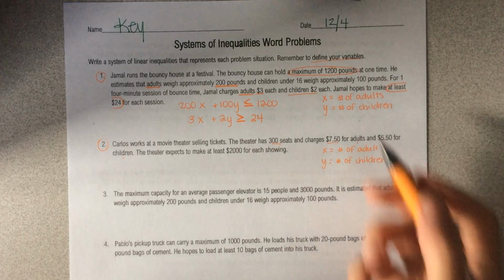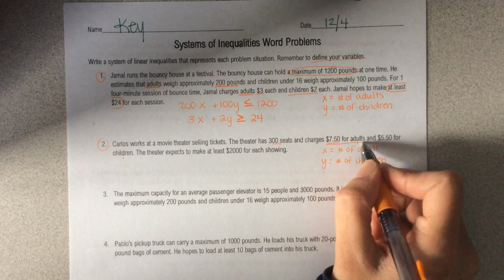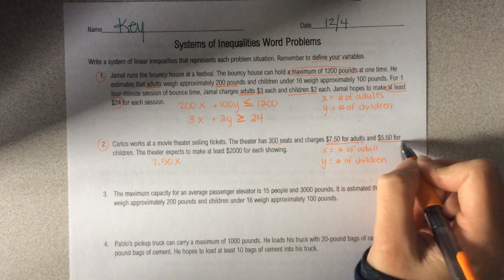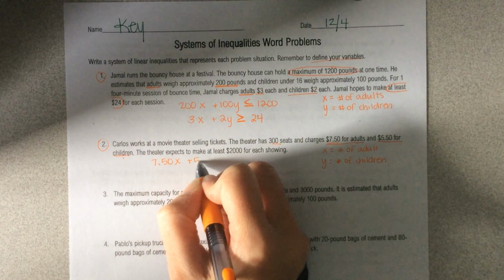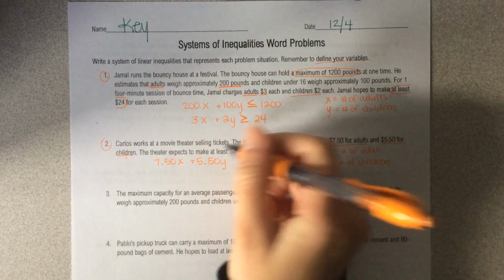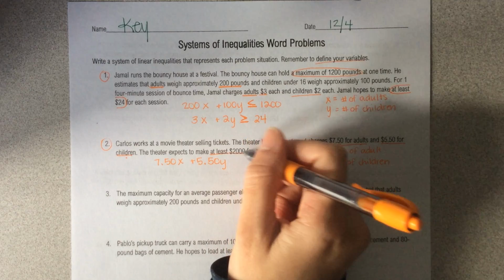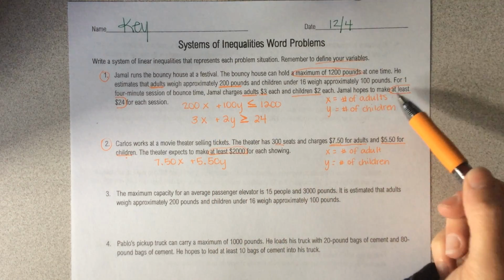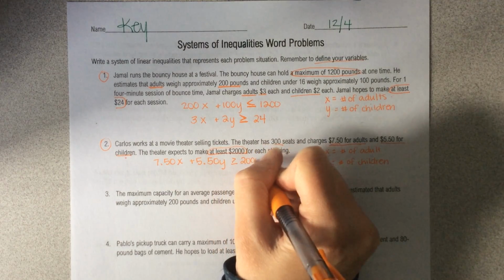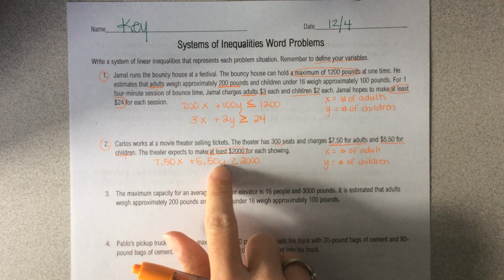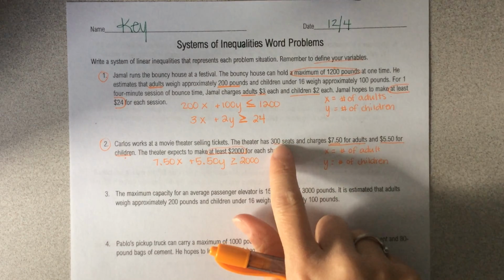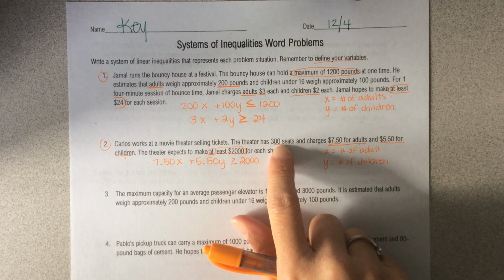So I'm going to go through the exact same way I did. We've got $7.50 for adults, so 7.50 goes with X, and then $5.50 for children, so that'll be 5.50 with Y. And we know that they want to make at least 2,000. We learned that at least up here meant using the greater than or equal to, so that is going to be exactly the same. The amount of money that they make from tickets needs to be greater than or equal to $2,000.